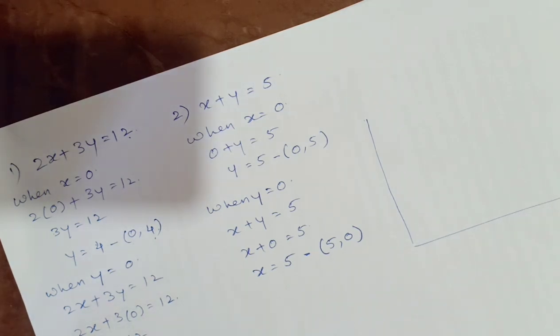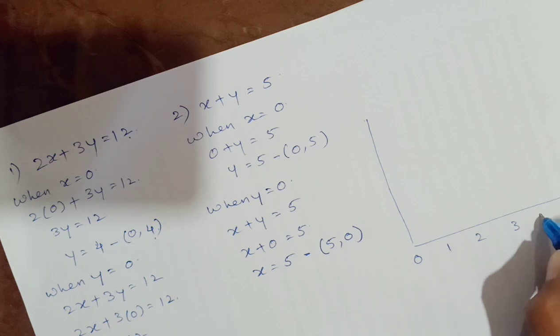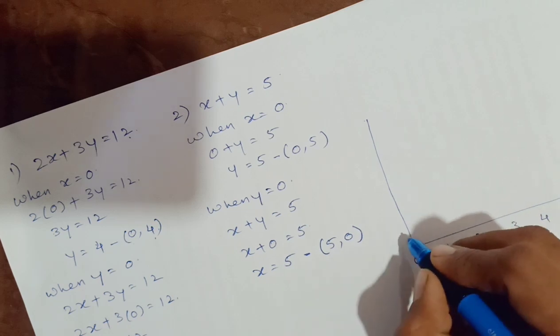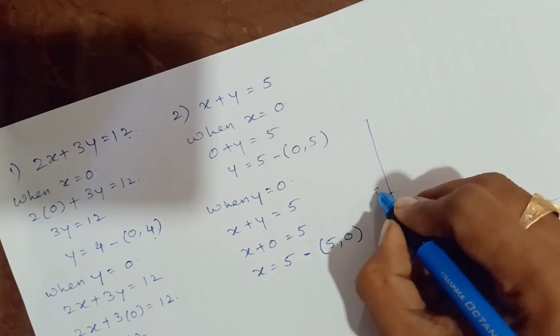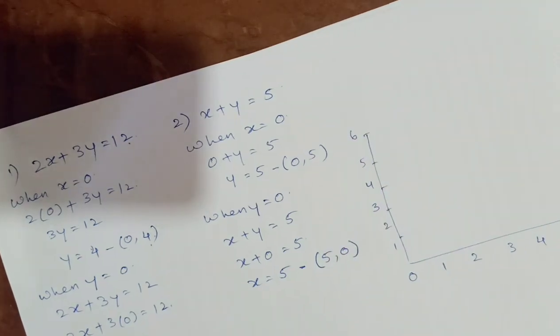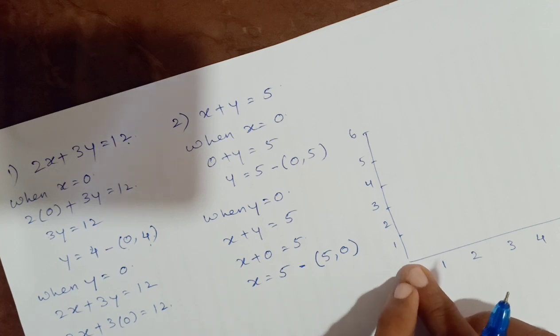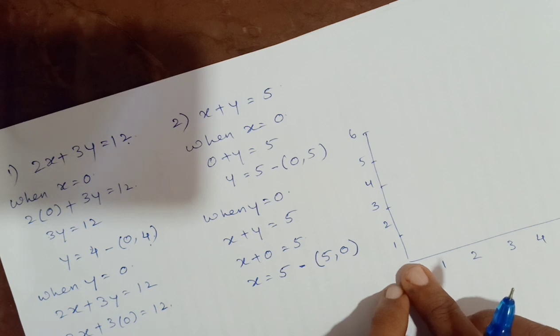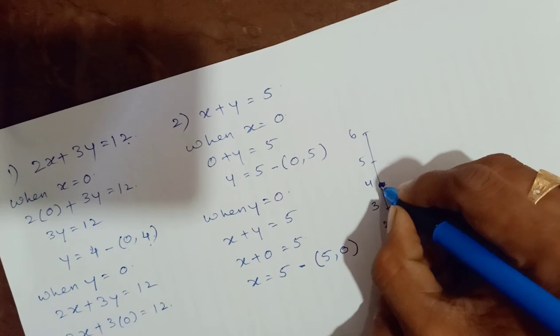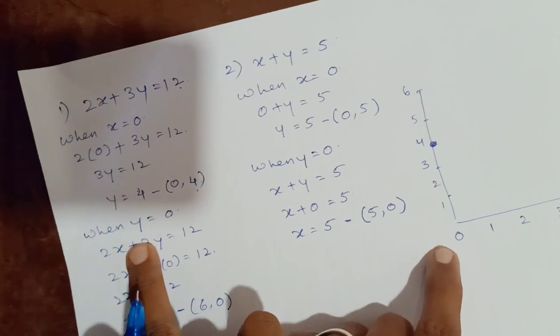If I take from 0, 1, 2, 3, 4, 5, 6 on each axis: when x is equal to 0, y is equal to 4, so here you will get one point.